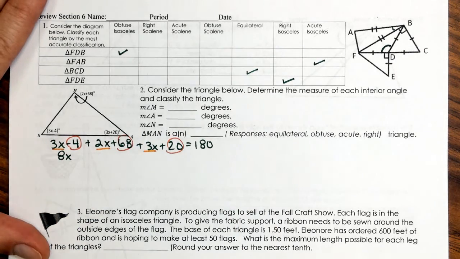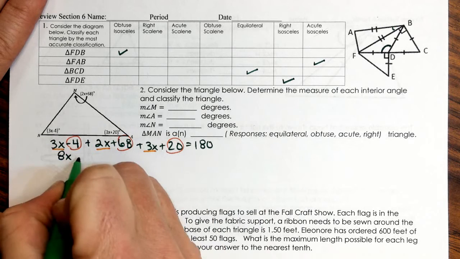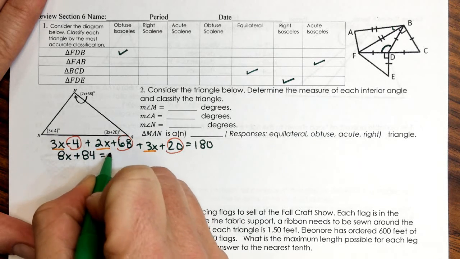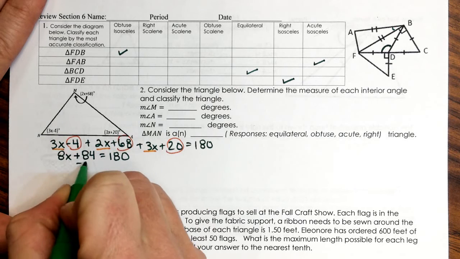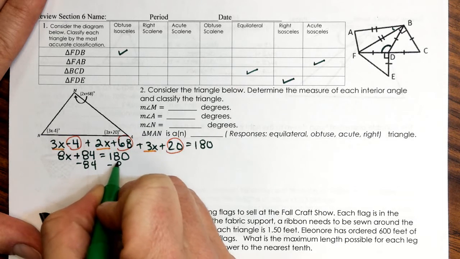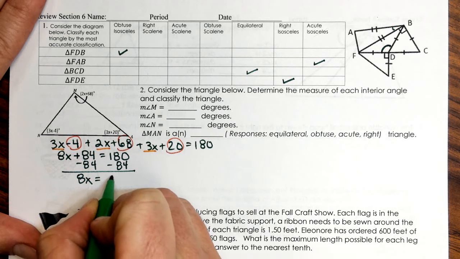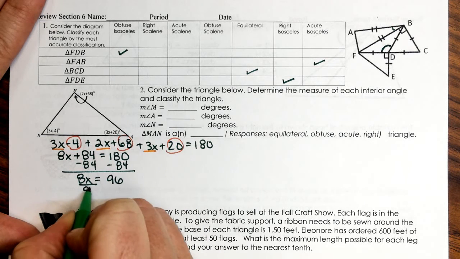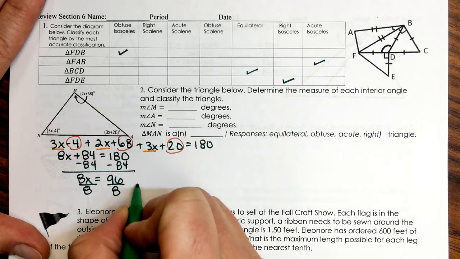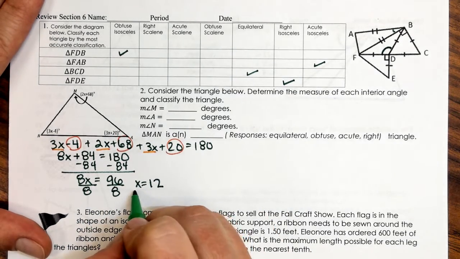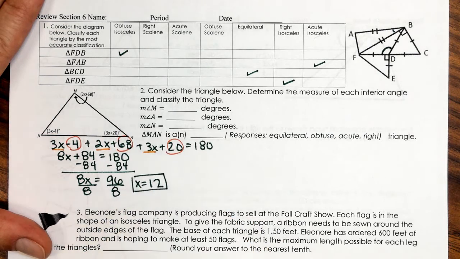And then our constants, 68 and 20 is 88. 88 minus 4 is 84, equals 180. Subtract 84 from both sides, we get 8x equals 96. Divide by 8, x equals 12. Awesome. That's our first step in solving the problem.